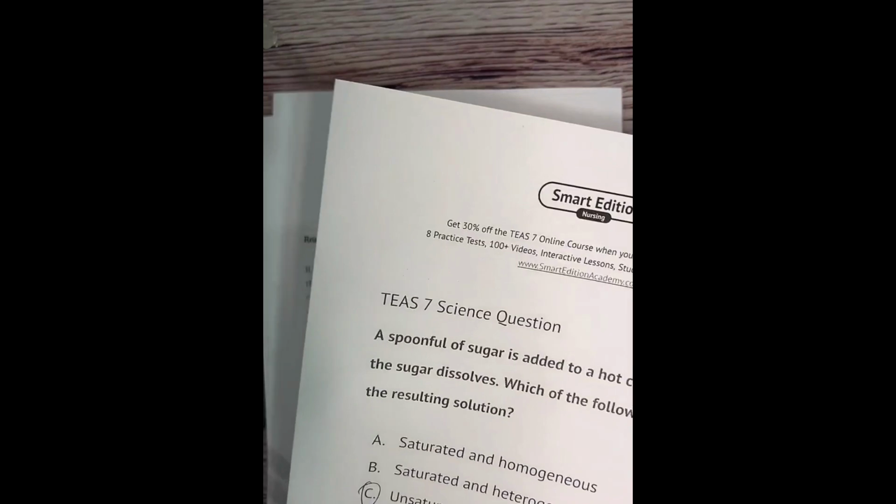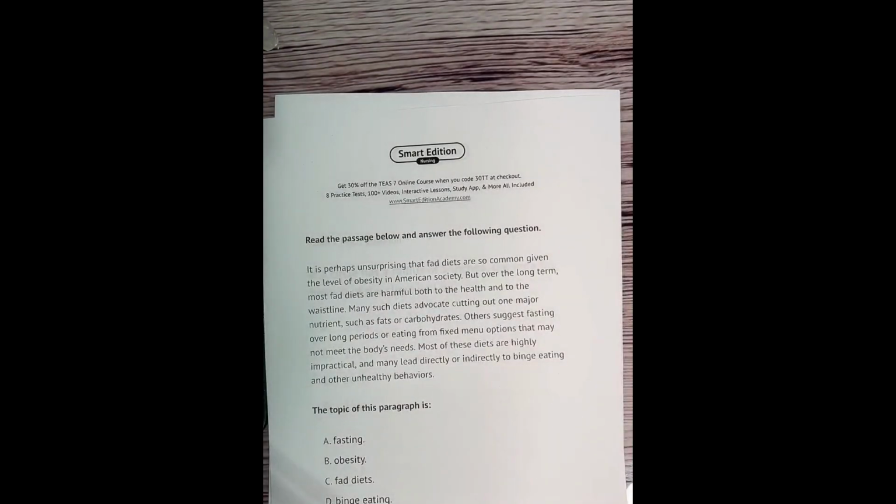How long is the TEAS valid for? The TEAS is valid for 24 months. Some schools will only accept it within a 12-month period, so always check with your school.